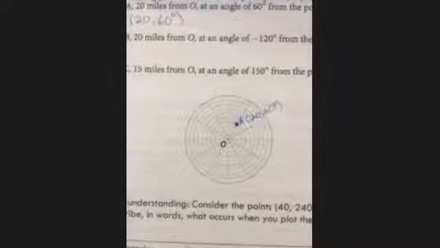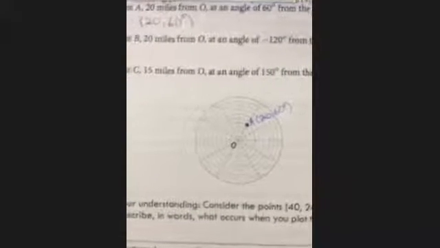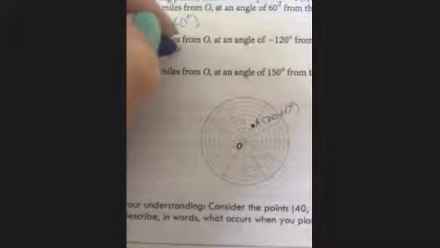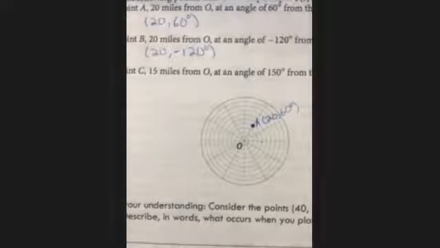Cool. Let's try the next one. So here we have point B, which is 20 miles from O at an angle of negative 120 from the polar axis. So to write that, all I need to do is write 20, comma, negative 120 degrees. How do we plot it? Well, again, we go 5, 10, 15, 20.